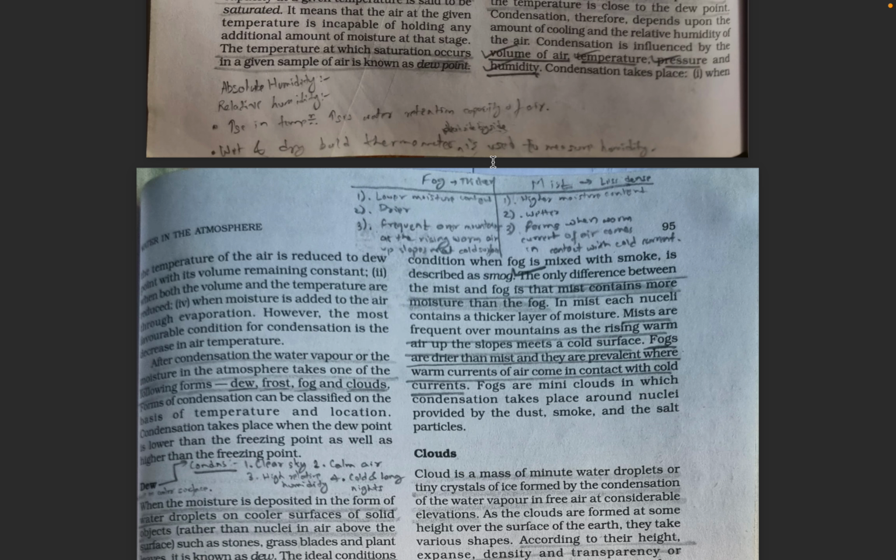As we increase the pressure of a system, its volume decreases, and if the temperature also decreases, then the moisture content per volume increases, so the percentage of moisture increases.